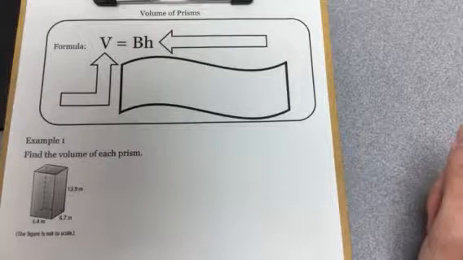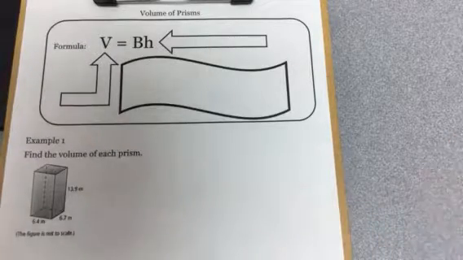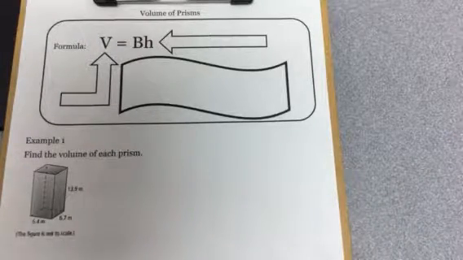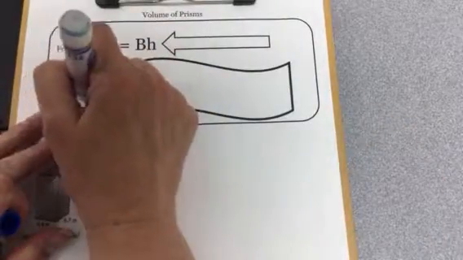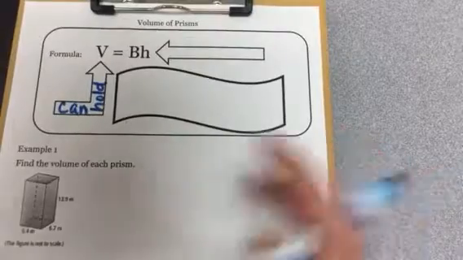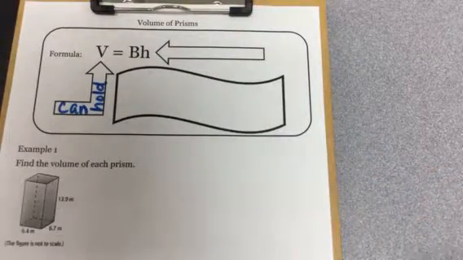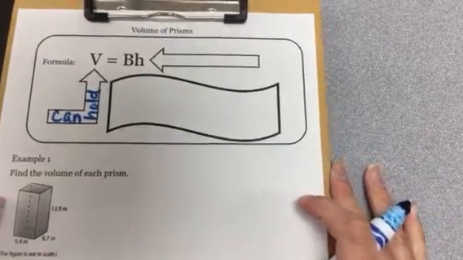Okay, so I'm going to go over the notes for the volume of prisms. Remember, the volume is going to be how much something can hold. We're talking about filling it up with water, gravel, sand, anything that we're going to pour into a three-dimensional figure and fill it up with.